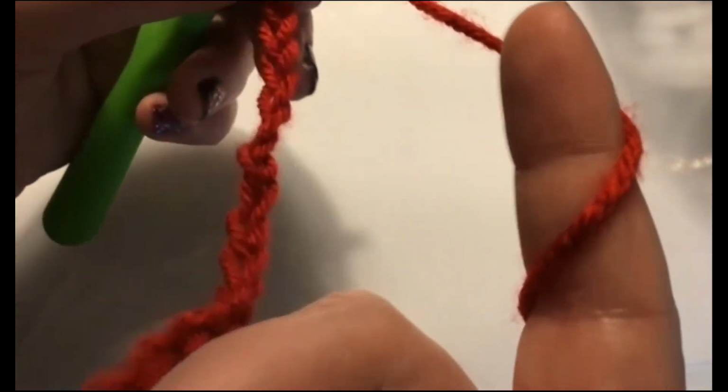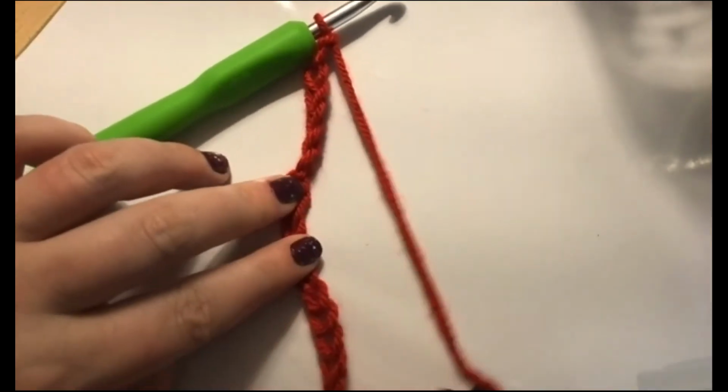So then you're going to practice counting them. It's easiest if you lay it down and straighten it out.